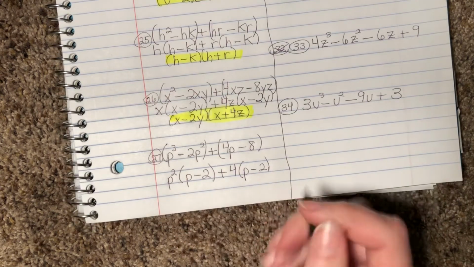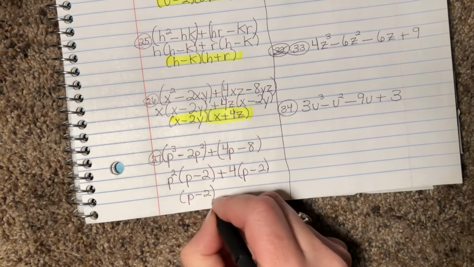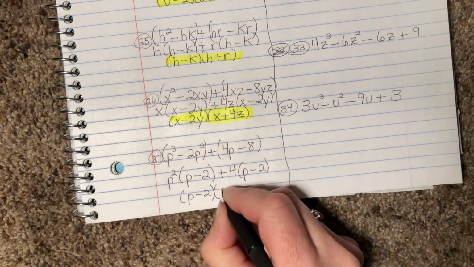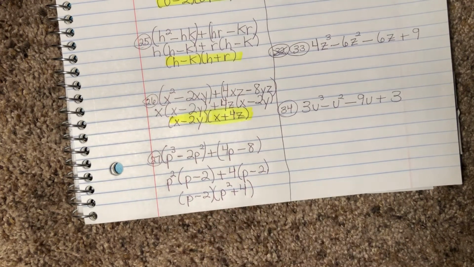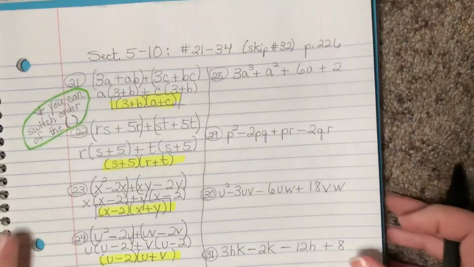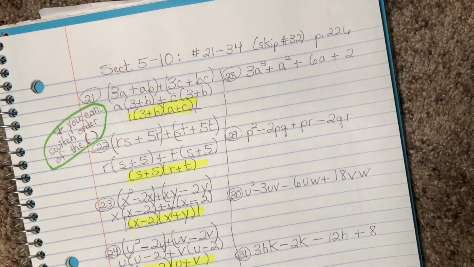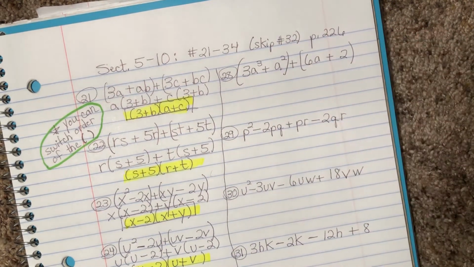Parentheses match, all is good. So I'm going to write p minus 2 times the outer stuff, p squared plus 4. And highlight. Okay, next side, number 28.